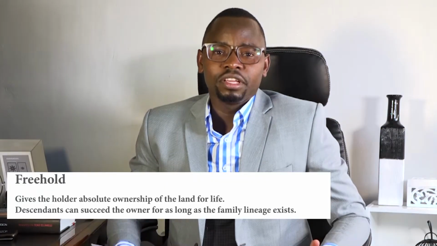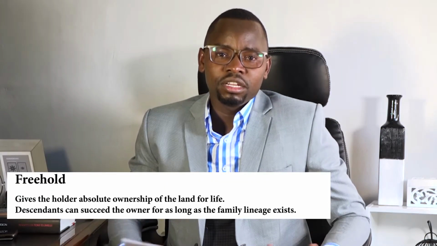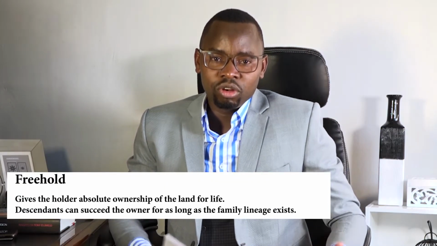The first type of land tenure, or basically property ownership system, is freehold. And by freehold, we mean that the owner of the land has absolute ownership of the land. And the descendants of the owner of the land can succeed to own the land as long as the family lineage exists.